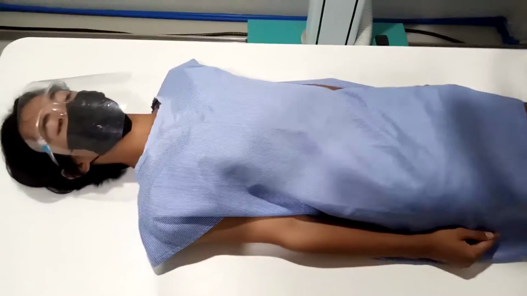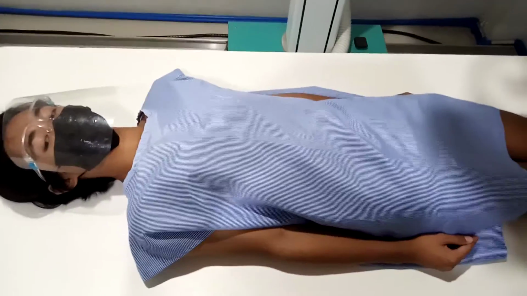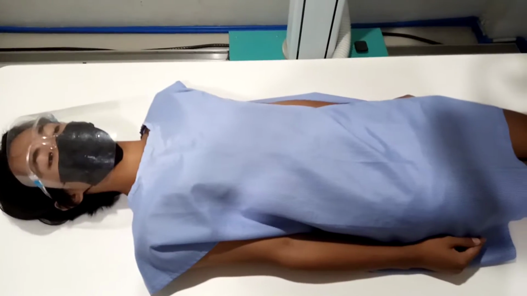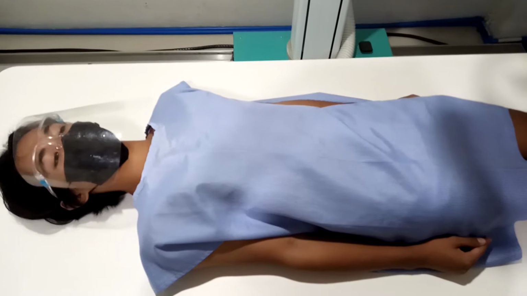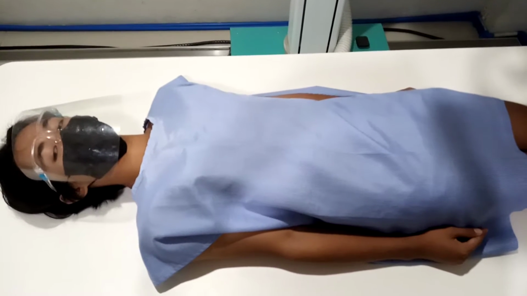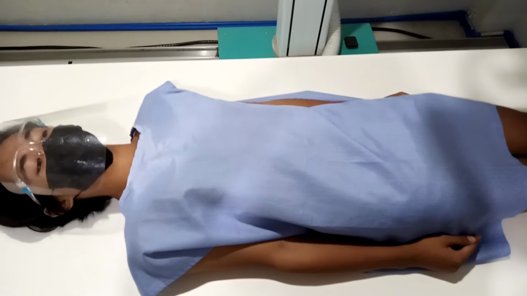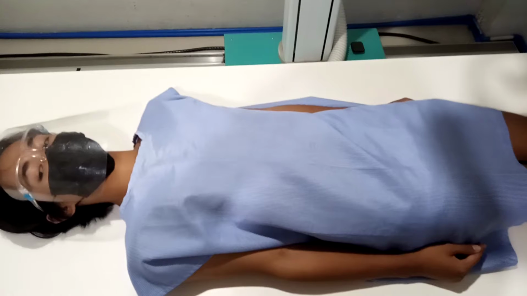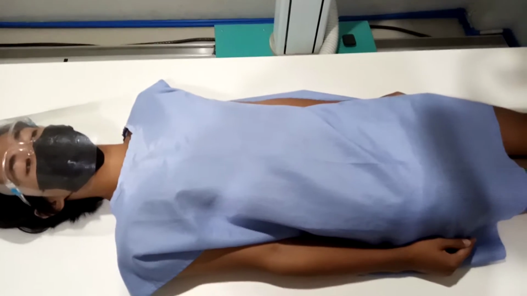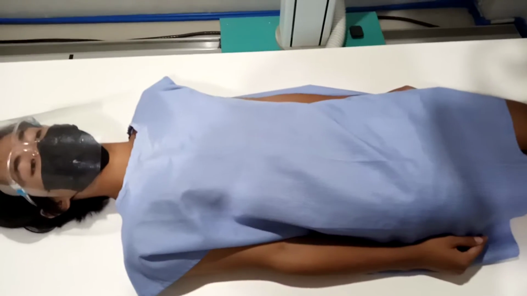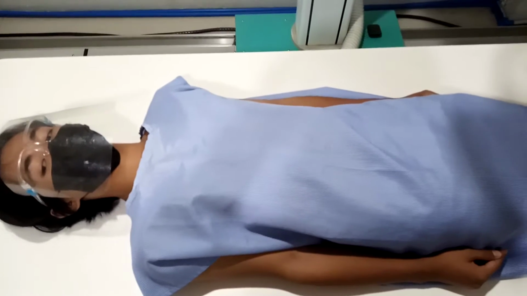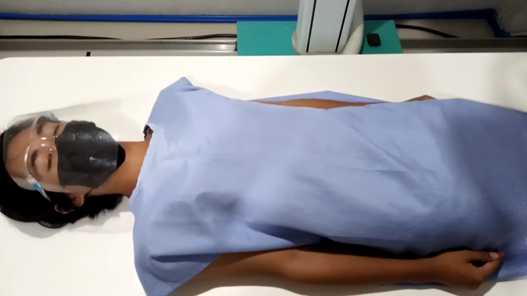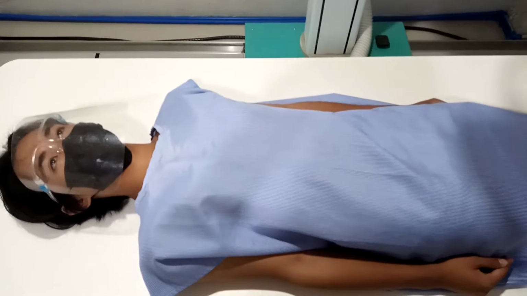Then center the IR at the level of the cervical spine and adjust a line between the upper occlusal plane and mastoid tip perpendicular to the IR. Always remember that you need to shield the gonads of the patient because gonads are sensitive to radiation. So, instruct the patient to suspend his breathing before exposing the patient.